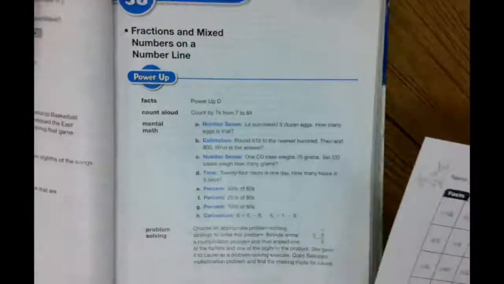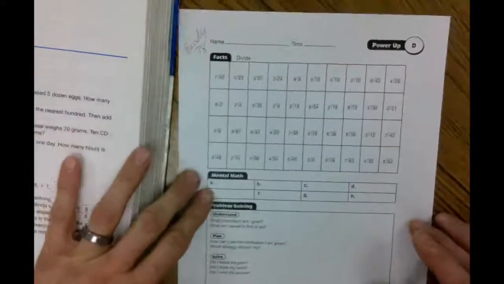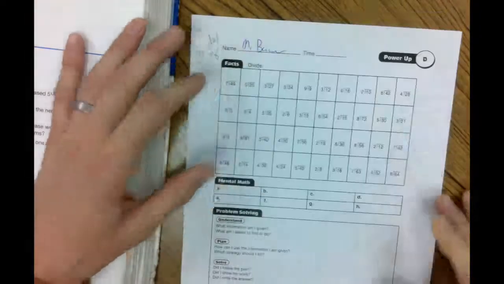Today's lesson for math is lesson 38. We're going to talk about some fractions and mixed numbers on a number line. Before that, let's tackle our power-up. It's power-up D today, a division power-up. Make sure you start with your name on it. It's tough to give you credit without a name.